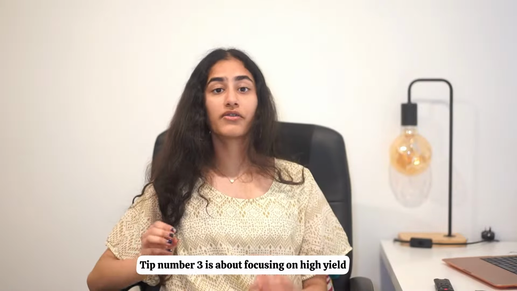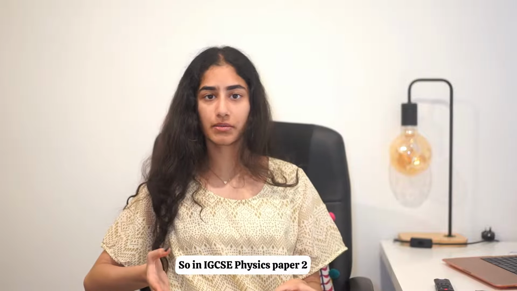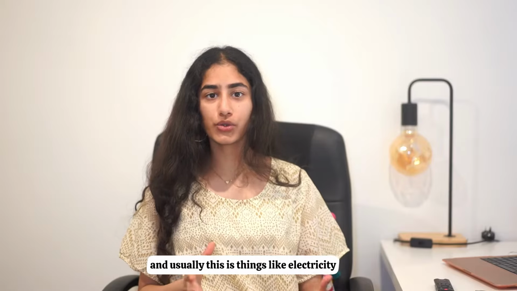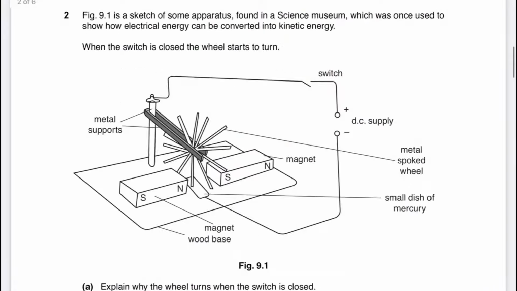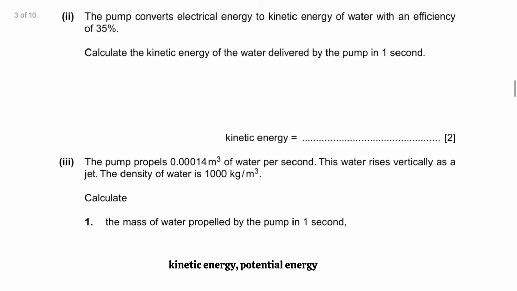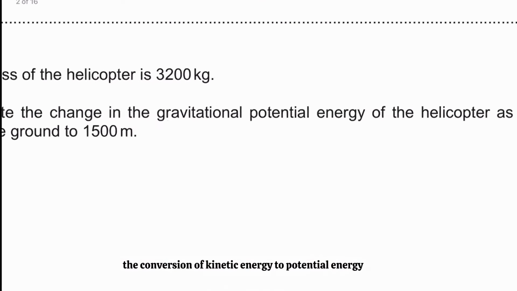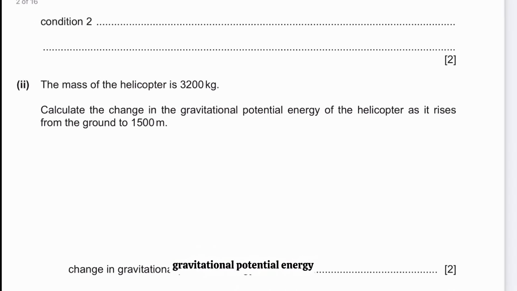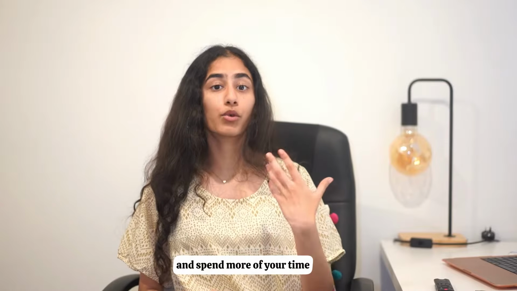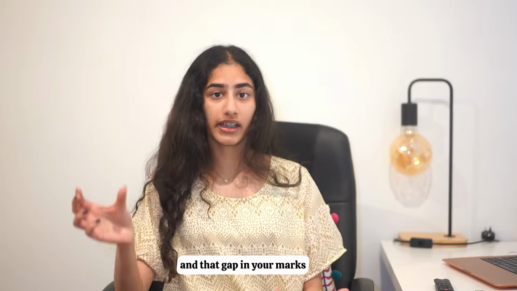Tip number 3 is about focusing on high yield topics to maximize your marks. So in IGCSE Physics Paper 2, there are certain topics that are tested more often than the others, and usually this is things like electricity and magnetism, or forces, work, power, kinetic energy, potential energy. That's a super common question, especially the conversion of kinetic energy to potential energy, gravitational potential energy, and vice versa. Knowing how to focus on these topics and spend more of your time and energy into these topics will really help to boost your marks and that gap in your marks.